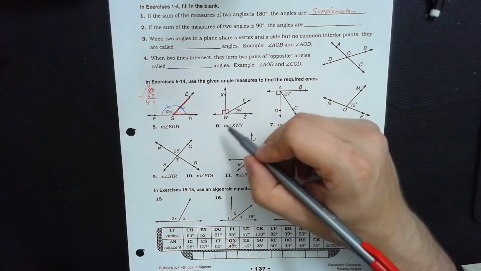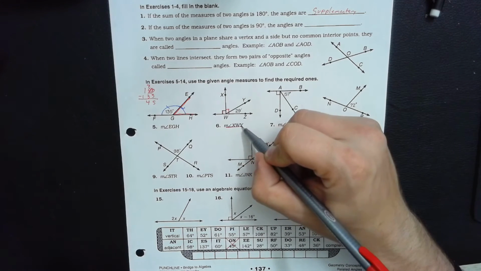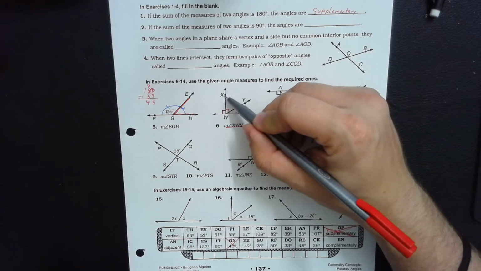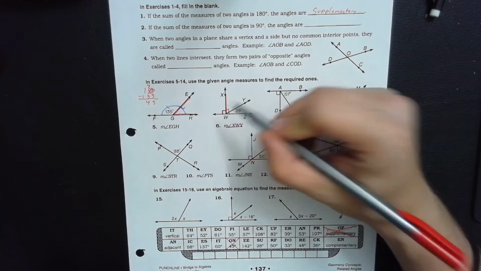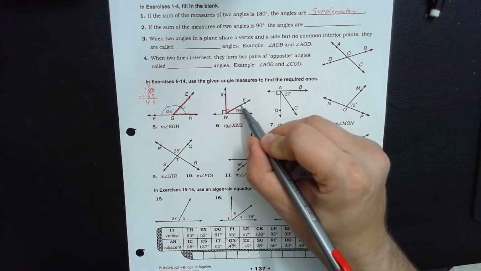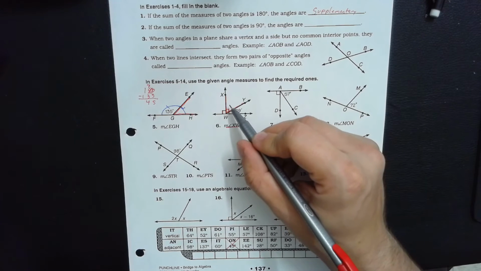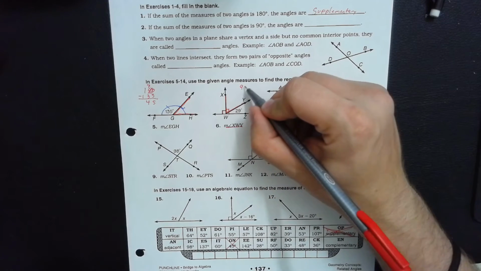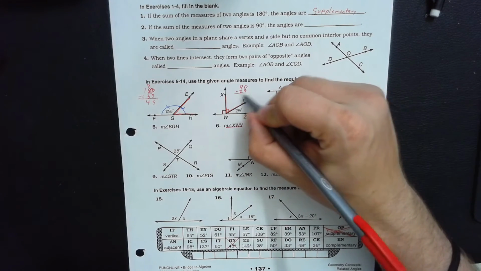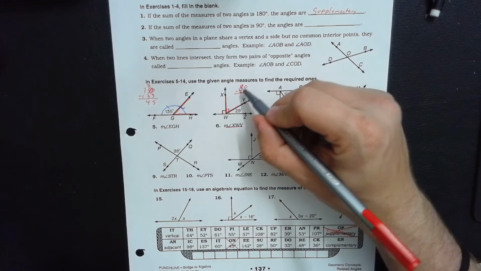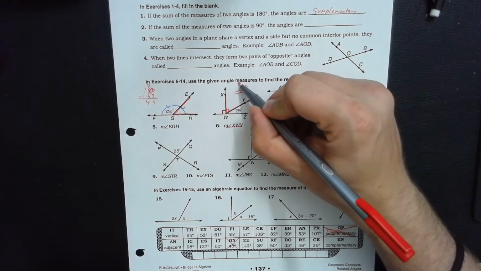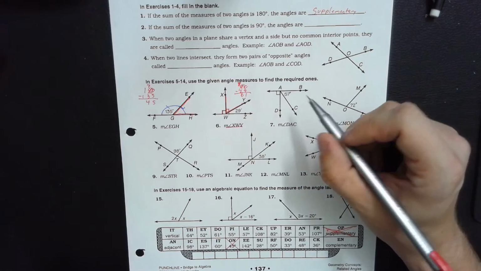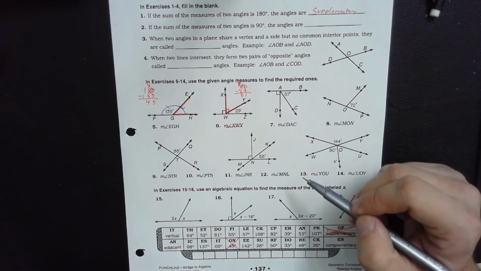So with that information, when it asks us what XWY was, so XWY, we know that we have a total of 90 degrees and we have to subtract 29 degrees. So when I do that subtraction, we end up with 61. So number 6, we got 61 degrees from that.